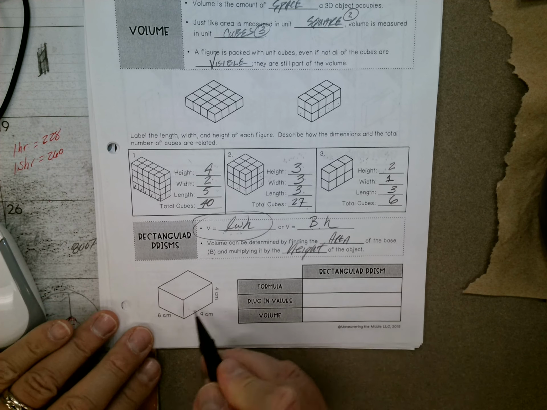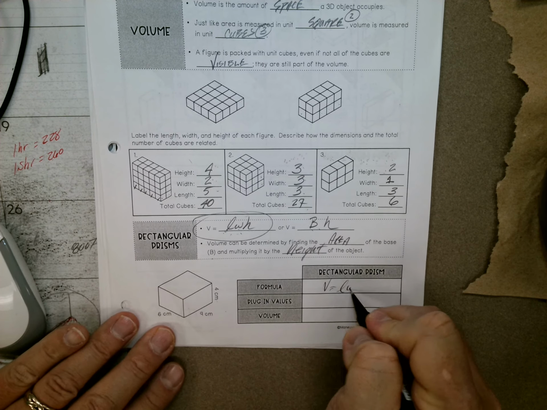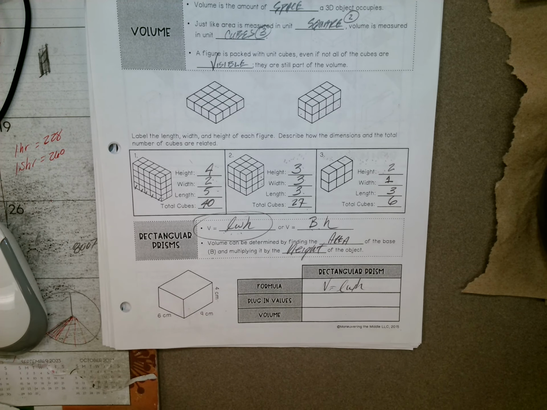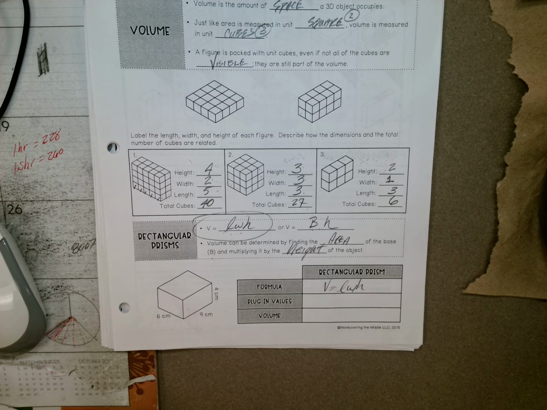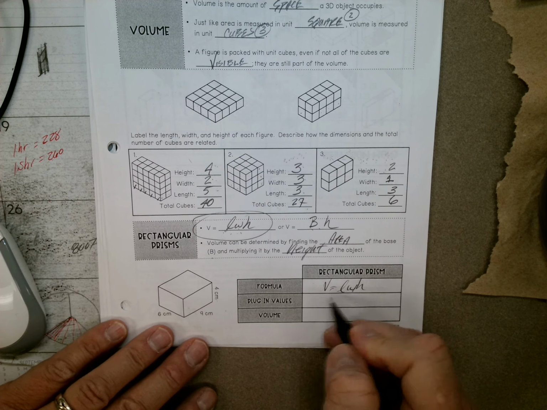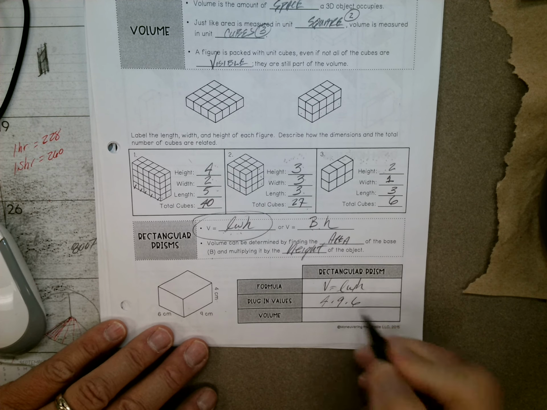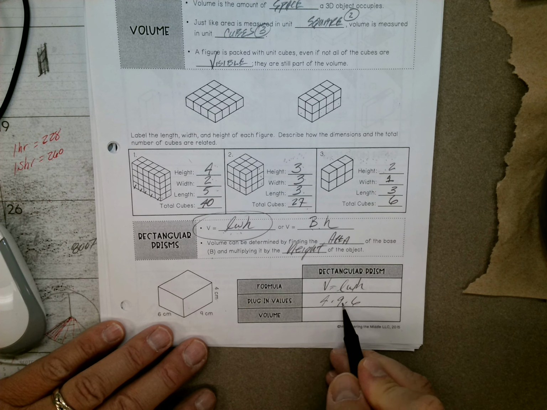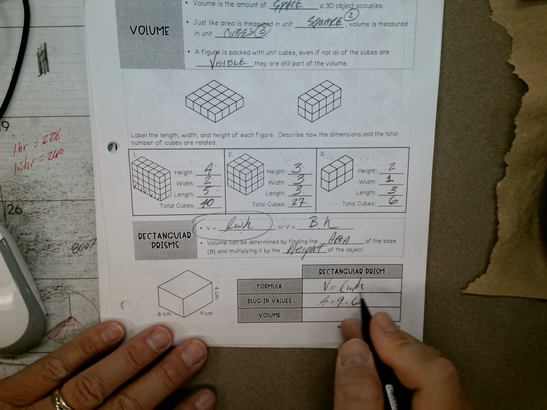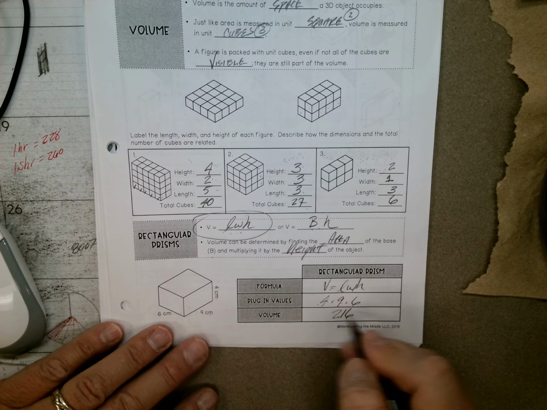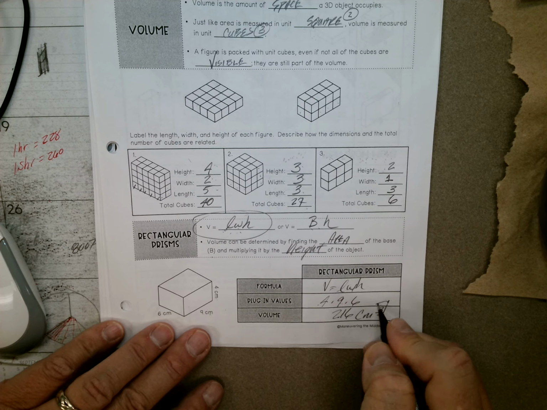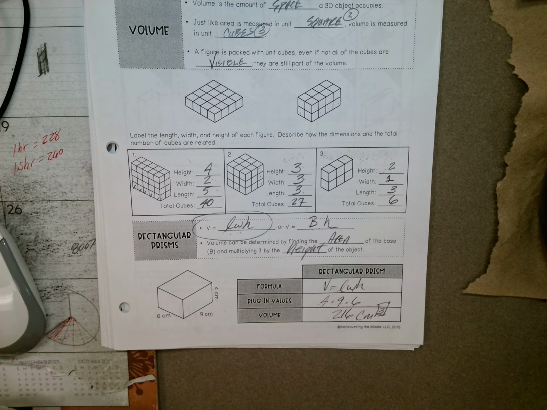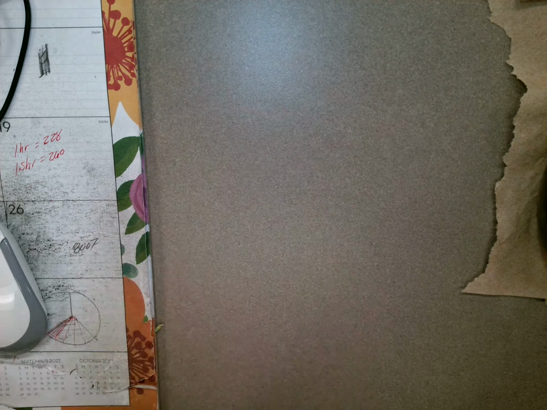Next one up. We have a rectangular prism, length, width, and height. So our formula is volume equals length times width times height. Let's just stick to that because I want to be consistent. We're going to plug in the values: 4 times 9 times 6. 4 times 9 is 36. 36 times 6 is 216, and it's centimeters cubed. Area is with square units. Volume is cubic units. It's the third dimension. Let's flip it.